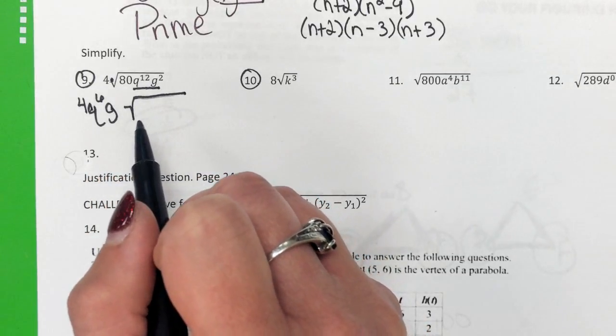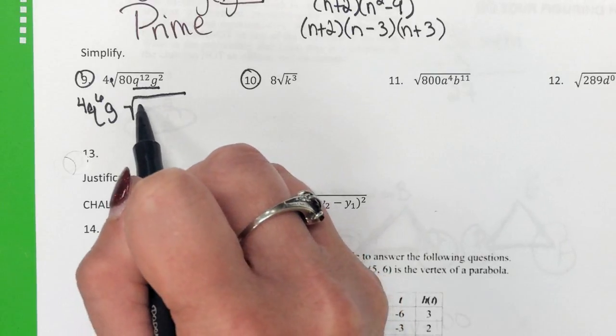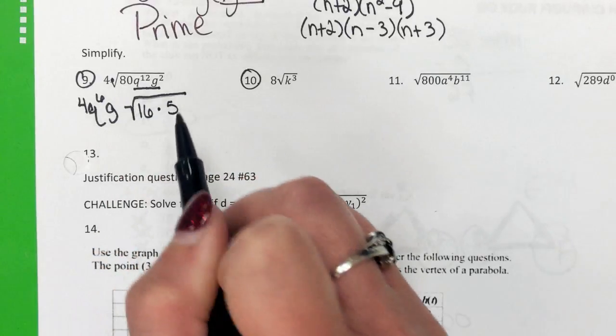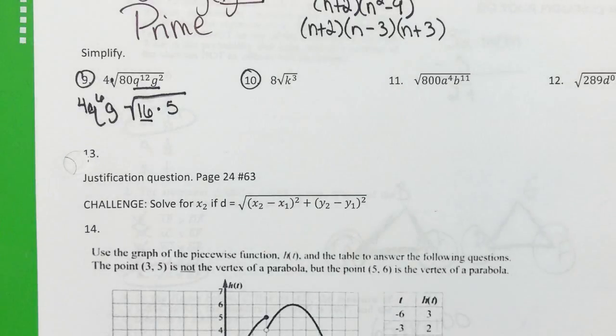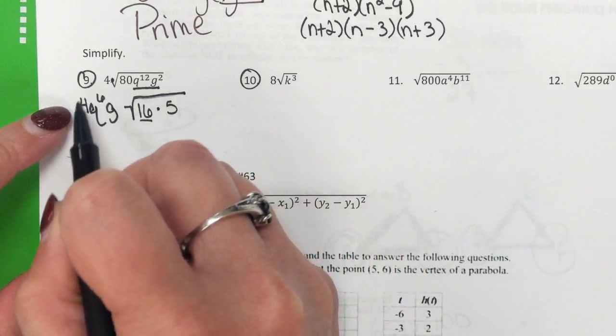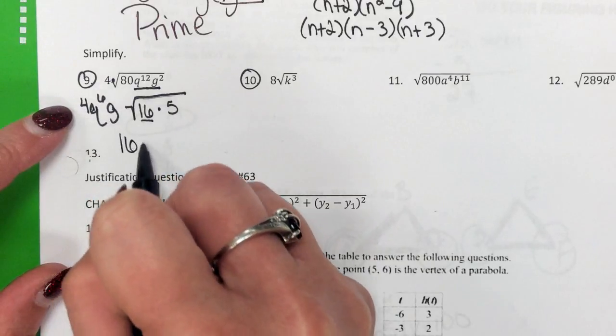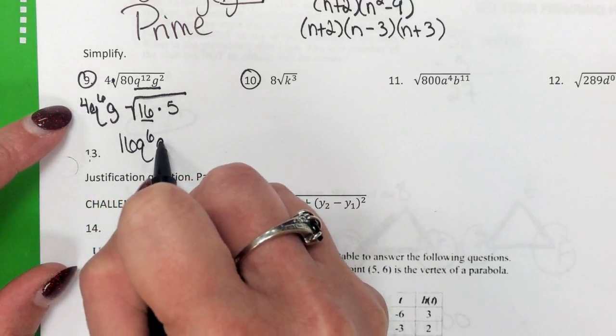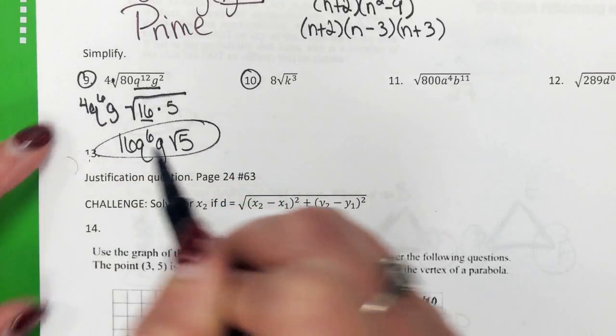All right, what about 80? How does 80 break up? Somebody let Jasmine in. 16 and 5. Very good. And then you get to take the 16 out as what number? 4. But don't forget to multiply it by the 4 in the front. So that'd be 16. Very good. And then square root of 5.